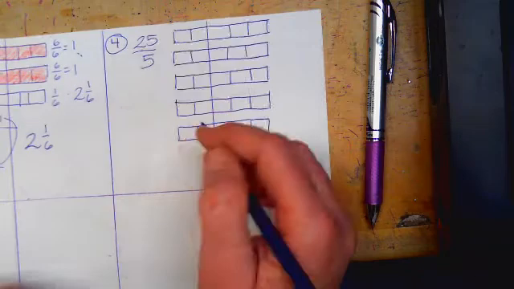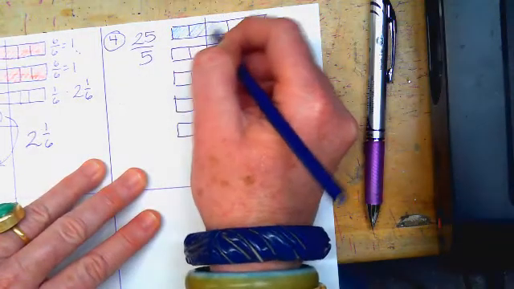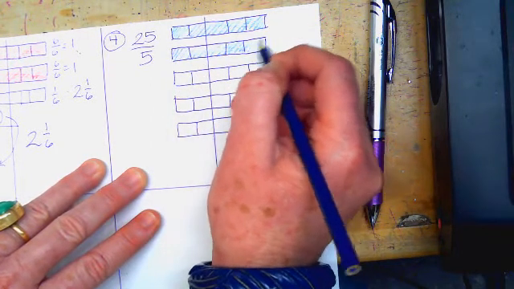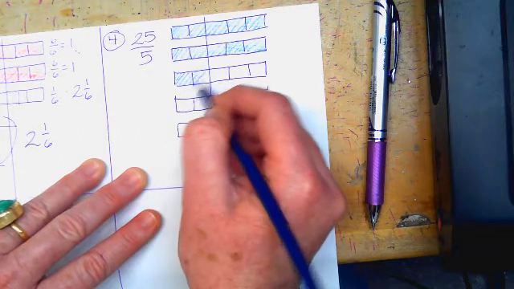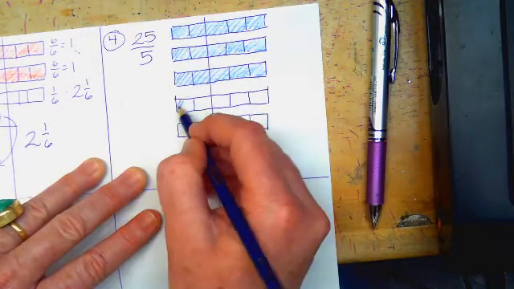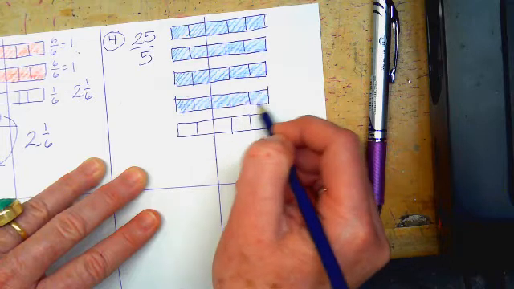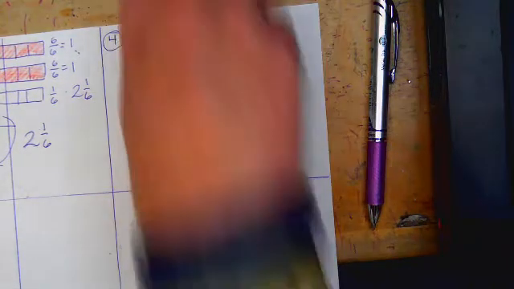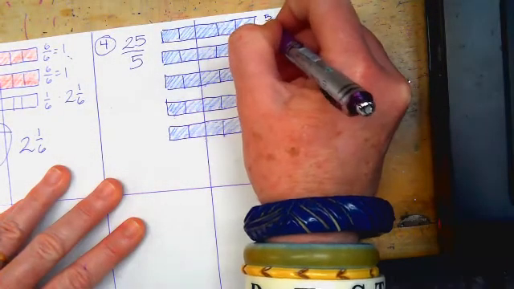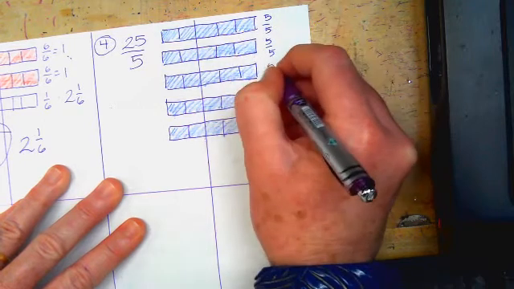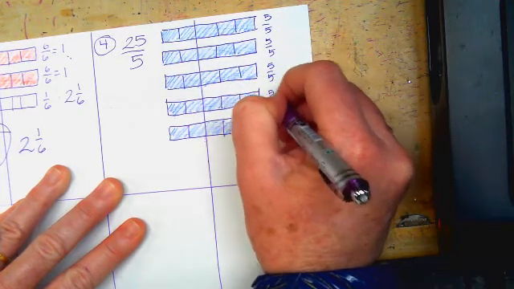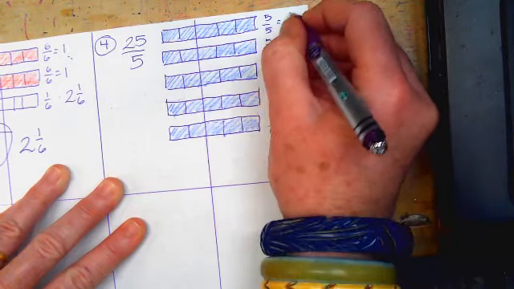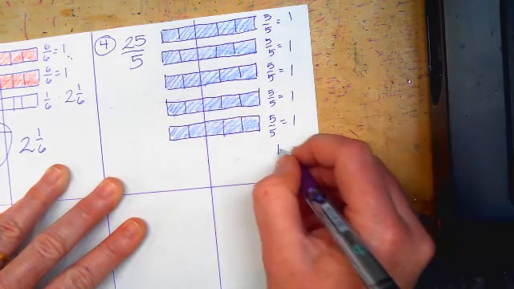I have my dark blue pencil. Here's 1, 2, 3, 4, 5, 6, 7, 8, 9, 10, 11, 12, 13, 14, 15, 16, 17, 18, 19, 20, 21, 22, 23, 24, 25. So that means I have 5/5, 5/5, 5/5, 5/5, 5/5, which means I have 1, 2, 3, 4, 5.